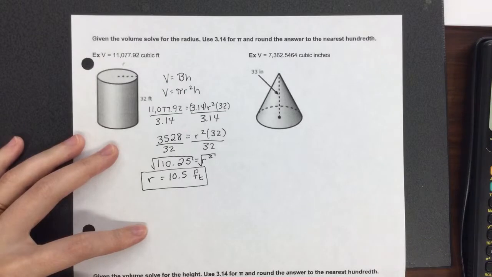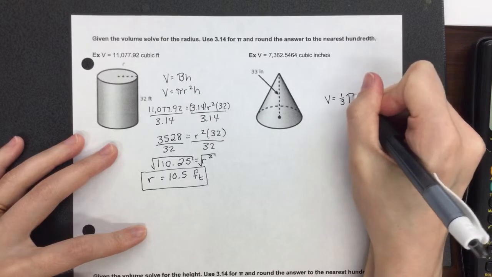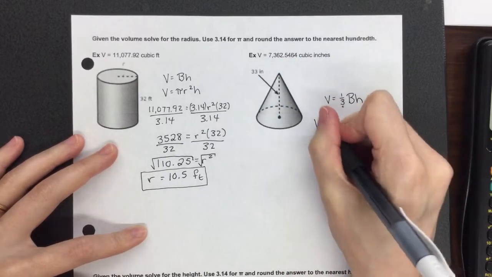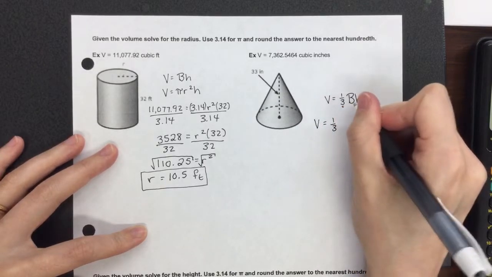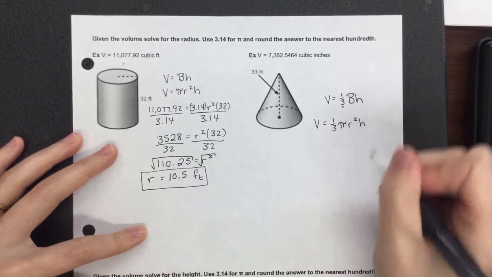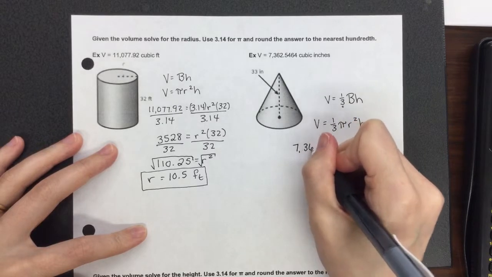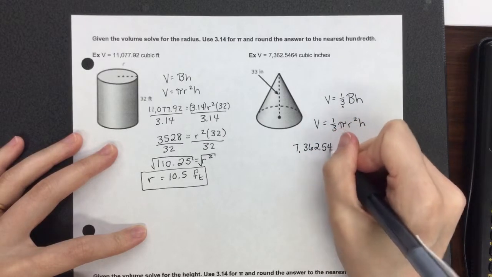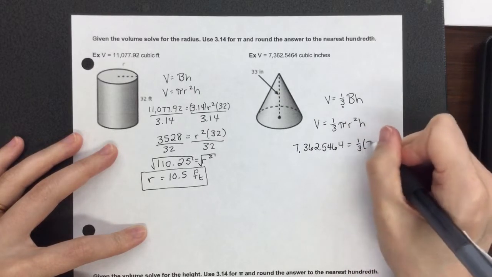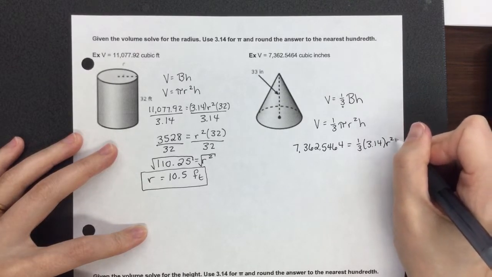Looking at the next one, they give us a cone. So right off the top of my head, I'm going to say volume is going to be equal to 1/3 base times height, because we're working with a cone, so that means the 1/3. So volume is equal to 1/3 times the area of the base, still working with the circle, so pi r squared times the height. Plug in the values they give us. 7,362.5464 is going to be equal to 1/3 times 3.14 times r squared times 33.